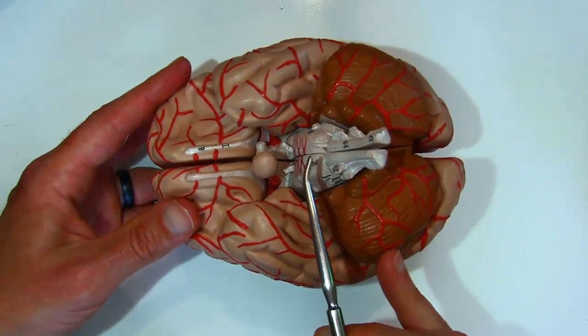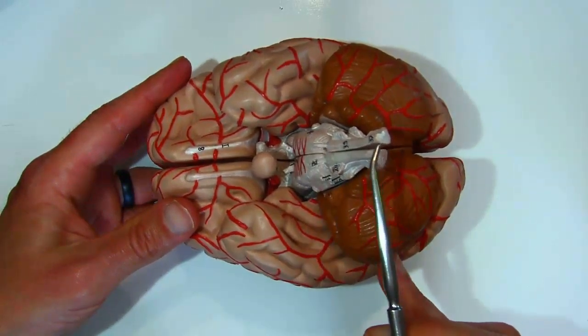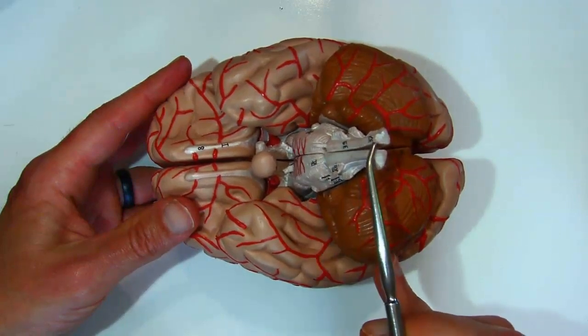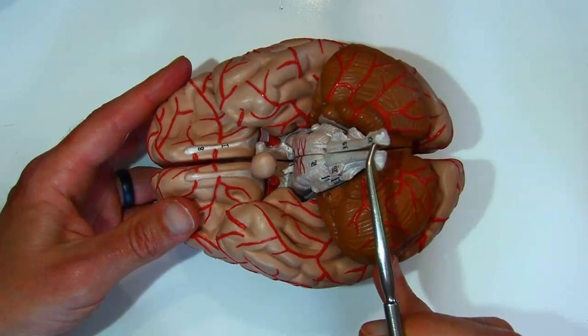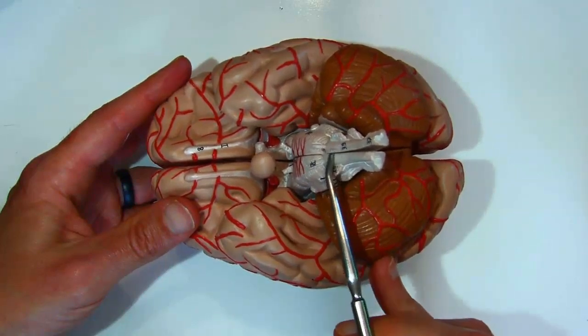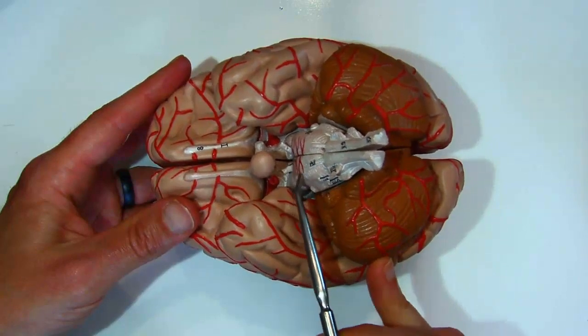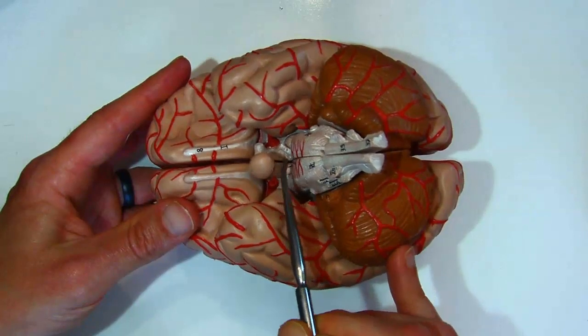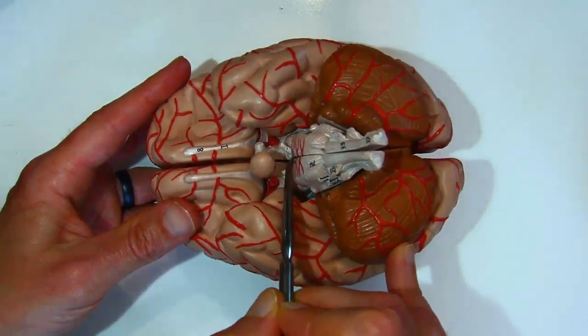And keep in mind, this is inferior and this is superior. So this part right here is the spinal cord. This is the medulla oblongata. Then this wide part here is the pons, and the midbrain would be up here.